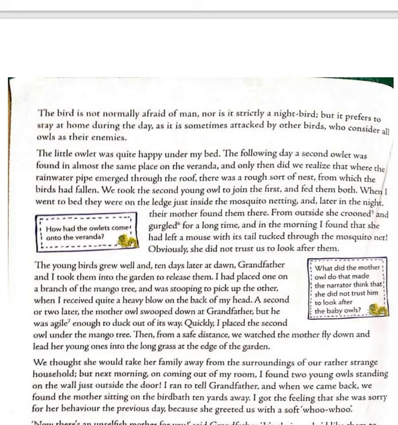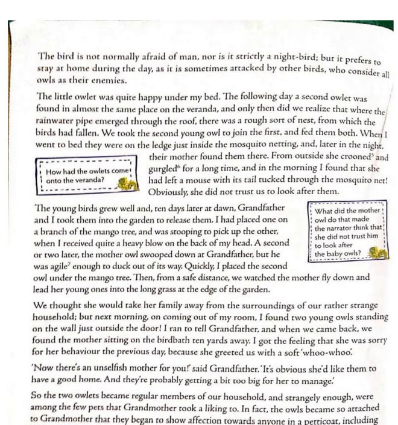Now the narrator is saying, the little owlet was quite happy under my bed. The following day, a second owlet was found almost in the same place on the veranda. And only then did we realize that where the rainwater pipe emerged through the roof, there was a rough sort of nest. So, what is the meaning of this word, emerged?